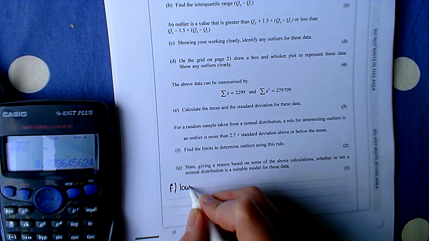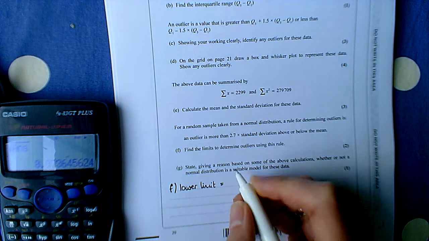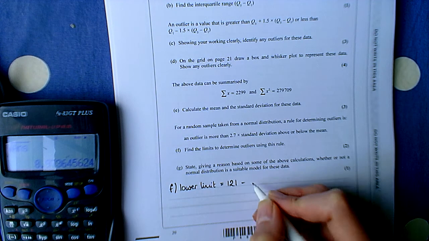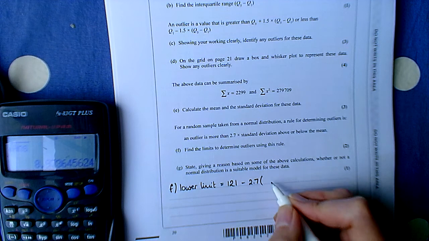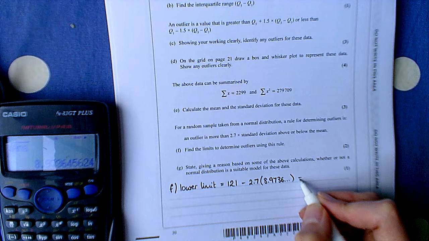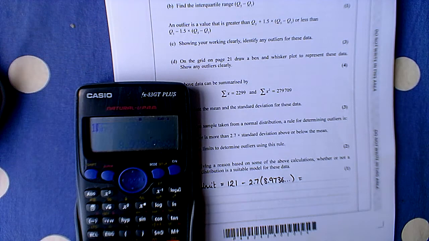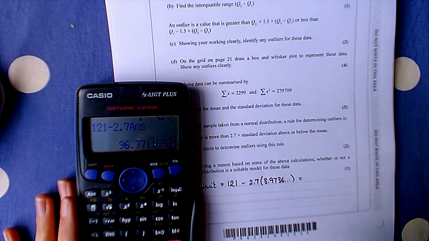So for the lower limit, we would take the mean, which was 121, and subtract 2.7 times this 8.9736. Let's put in the accurate one. So that's 121 minus 2.7 times answer.